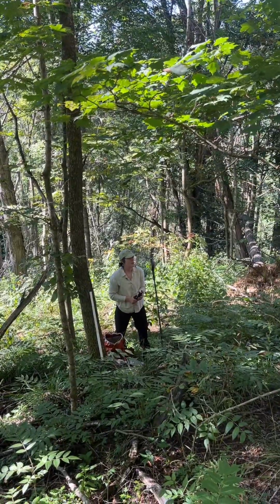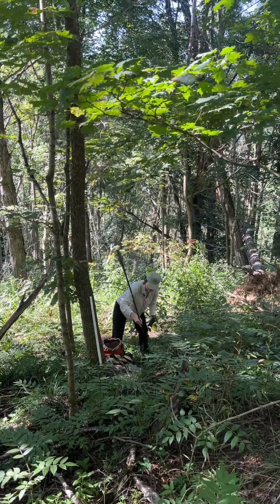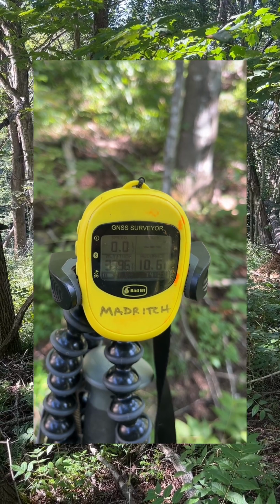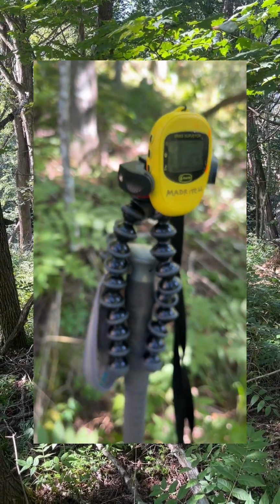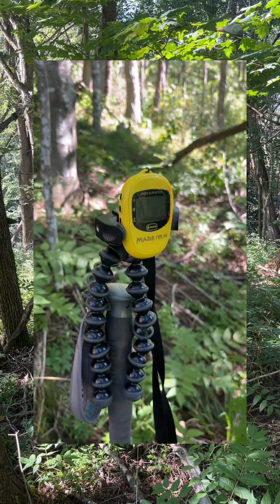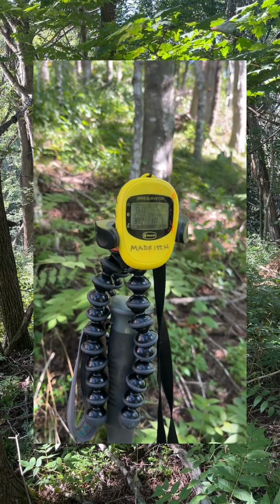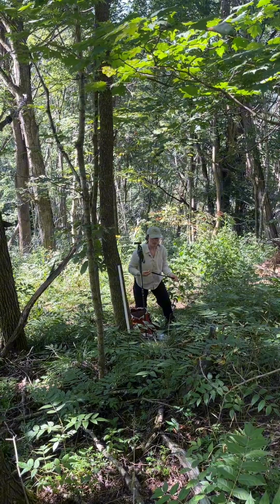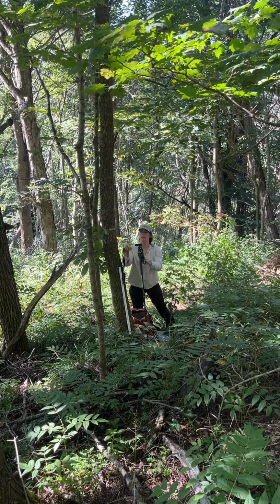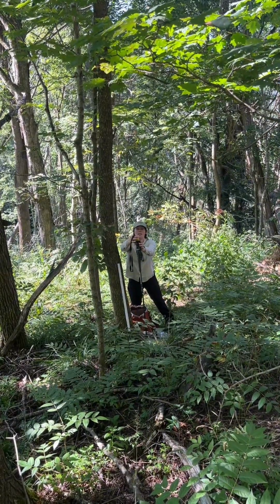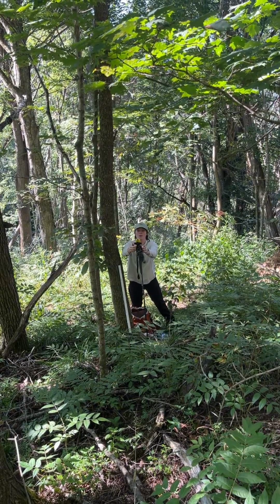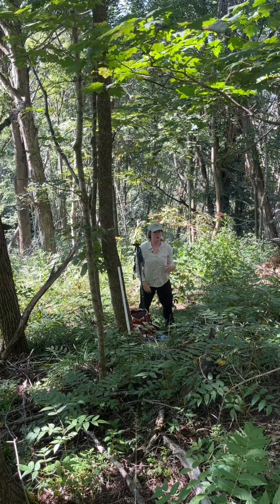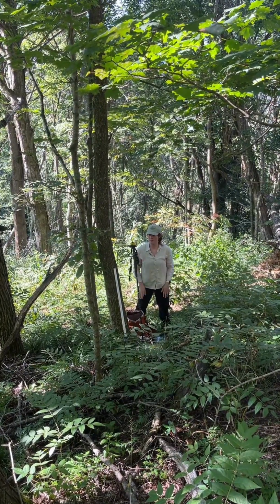So to set up the plot center, got a little rough and ready method of doing that with just like a hiking pole and a tripod. Because plot center is the most important part, because essentially my plots are 10th hectares. So in order to know whether or not a tree is in or out, it has to be within like 17.8 meters of plot center.